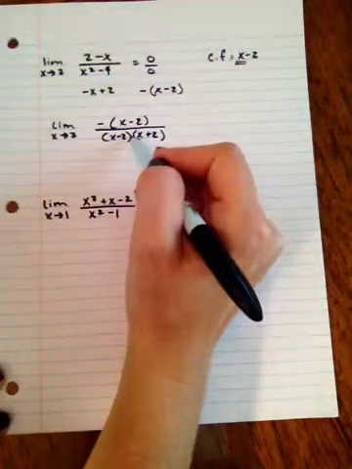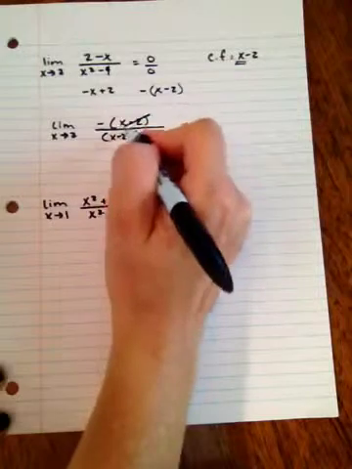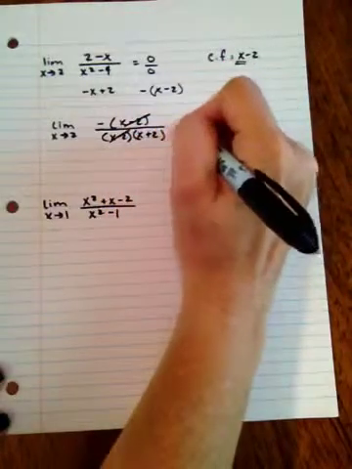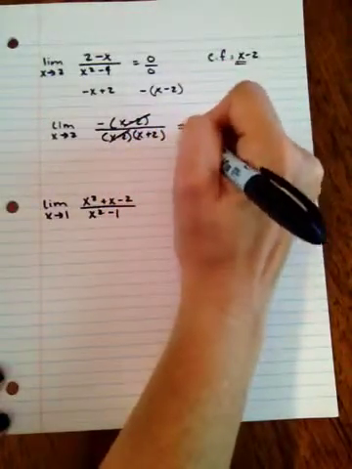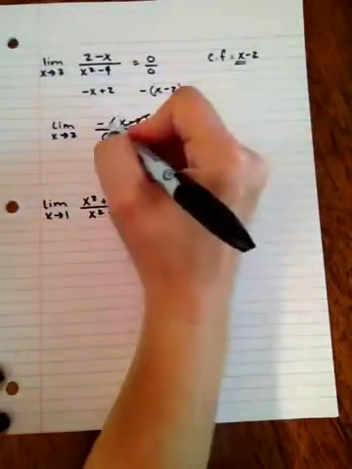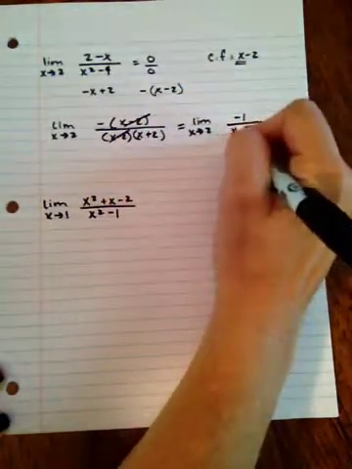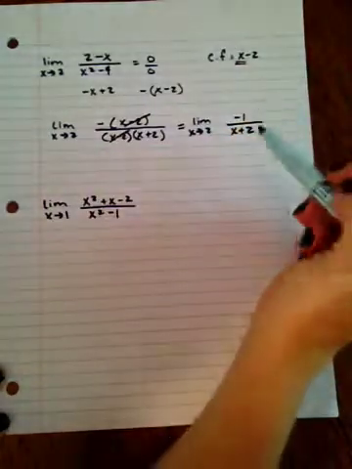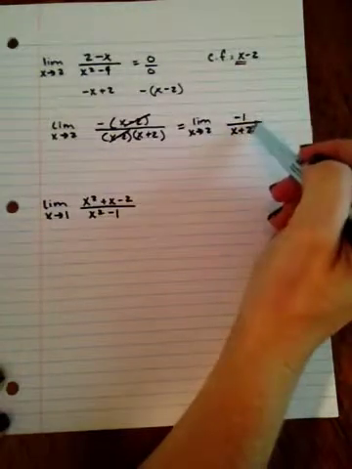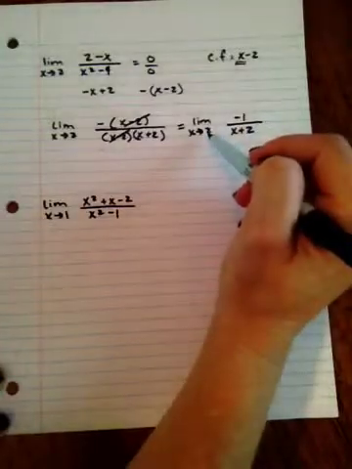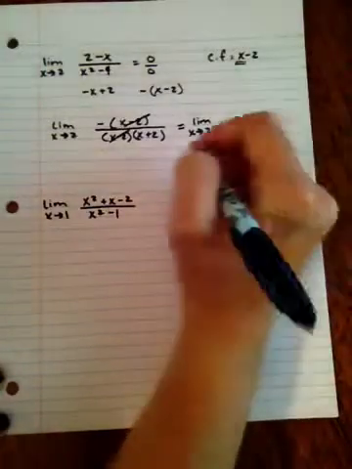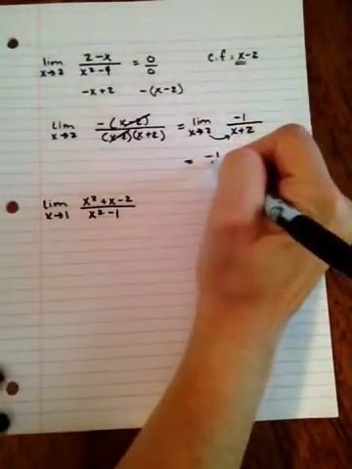This one has a removable discontinuity. If I cancel out my common factor, I know that this is going to equal the limit as x approaches 2. And I still have a negative, so a negative 1 in the numerator and an x plus 2 in the denominator. This does not have a discontinuity at 2, so I can just take my 2 and evaluate the limit, and this limit is a negative 1/4.